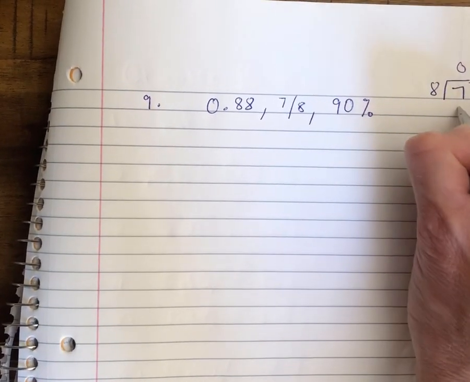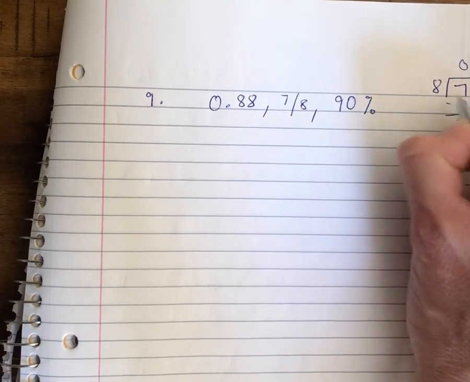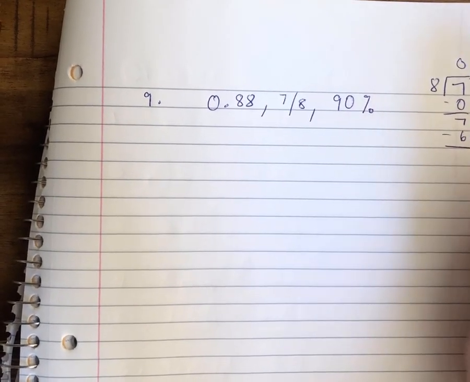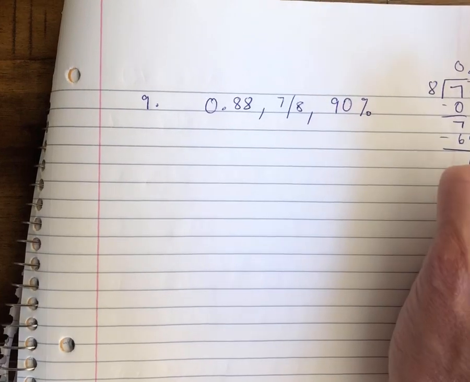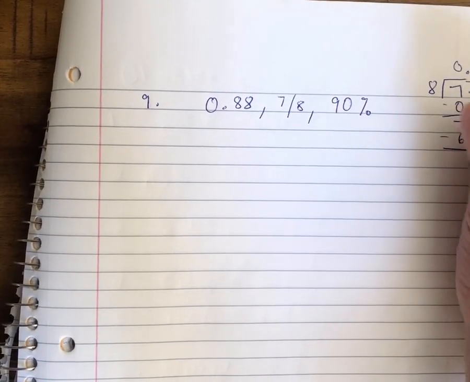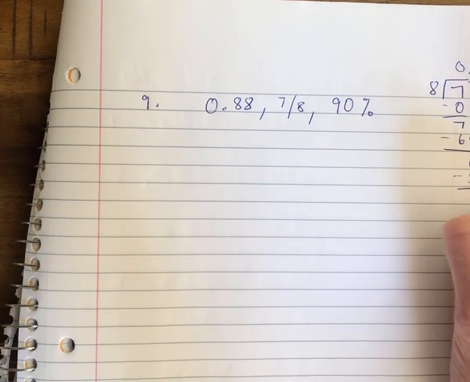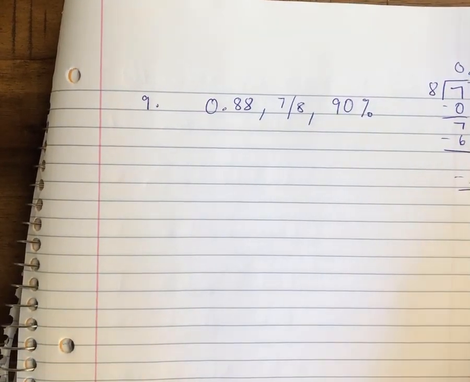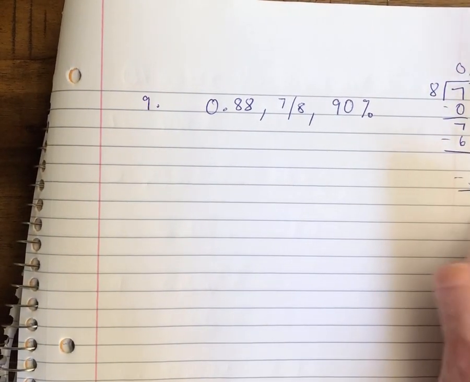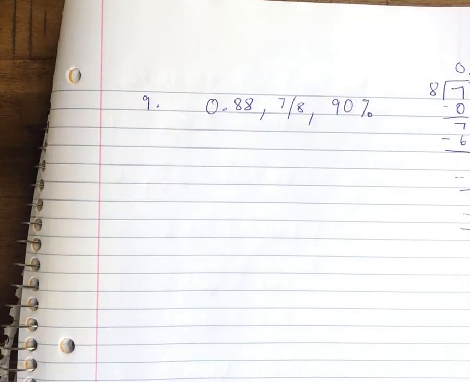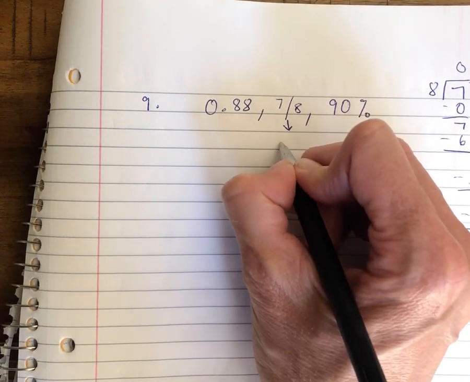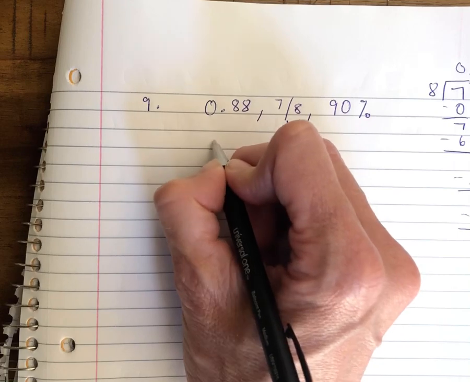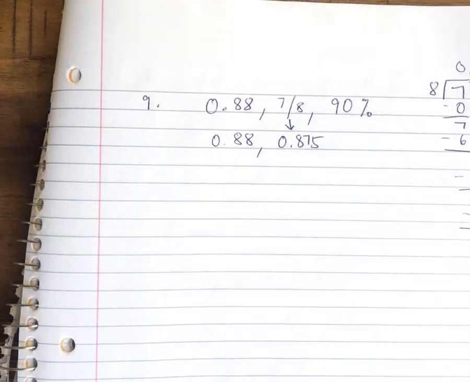8 goes into 7 0 times. Bring down. 8 goes into 70 8 times. 8 times 8 is 64. Subtract and I get 6. Bring down. 8 goes into 60 7 times. 7 times 8 is 56. Subtract, I get 4. Bring down. 8 goes into 40 evenly 5 times. At 40, subtract, I get 0. Okay, so 7/8 is equivalent to 875 thousandths. I'm going to just bring down my 88 hundredths to begin with.